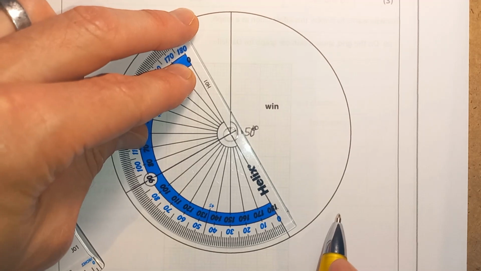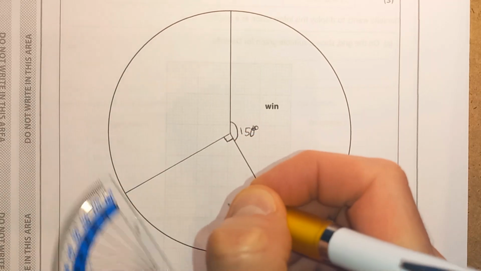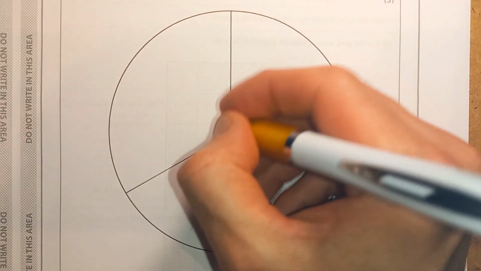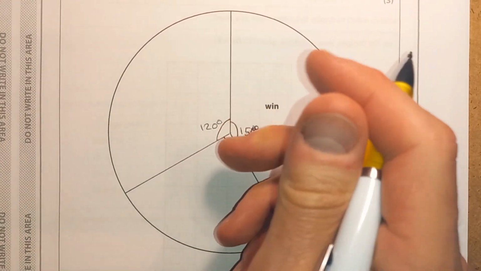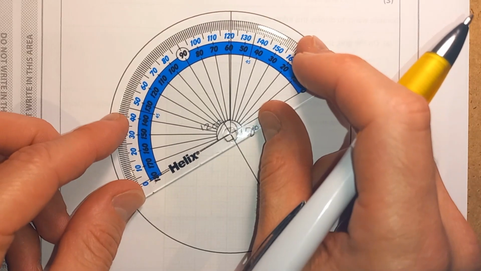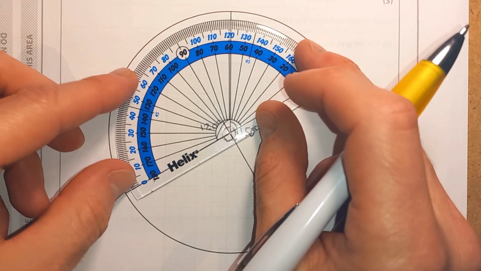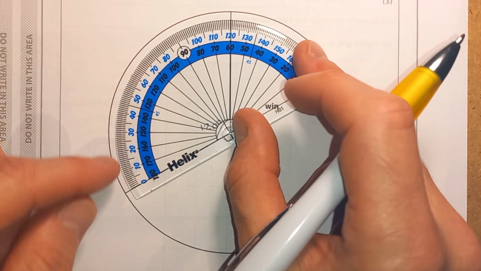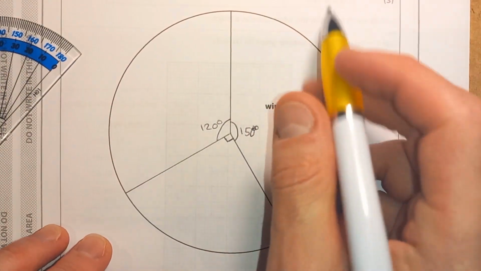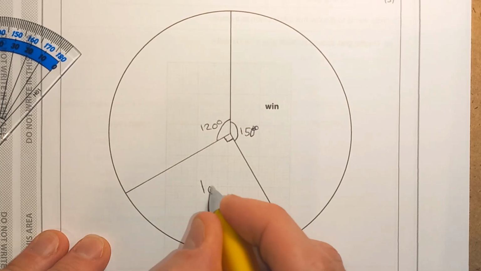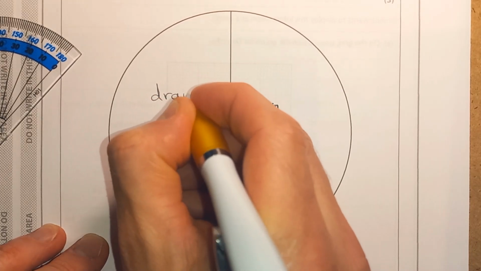Yeah, that looks pretty good to me. And to show it's a right angle, we draw a little square in the corner. So if this is 90 degrees, this must be whatever's left, 120 degrees, and again, let's check that. We're starting on this side, 0, 10, 20, 30, all the way up. Actually, it's moved a little bit. Measure it all the way around, 120 degrees. Now we just need to label it. Well, the 90 degrees was for lose, 120 degrees was for draw.